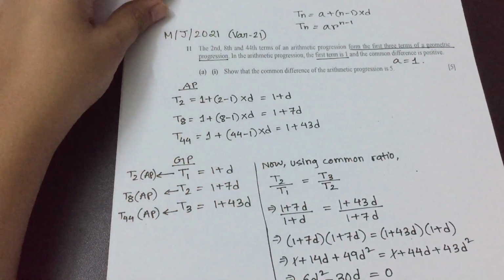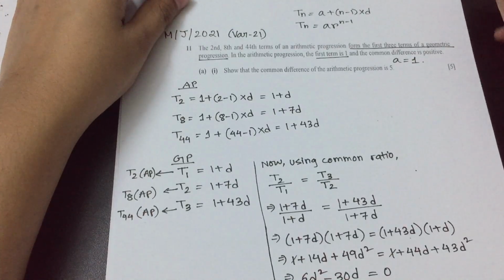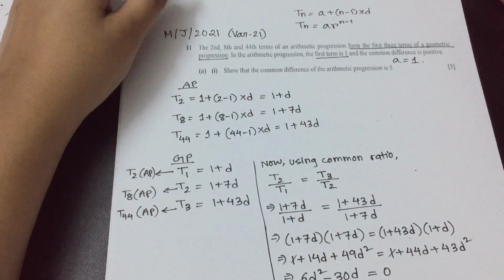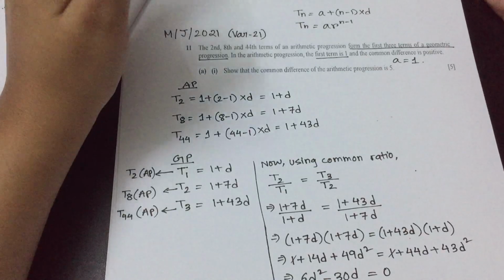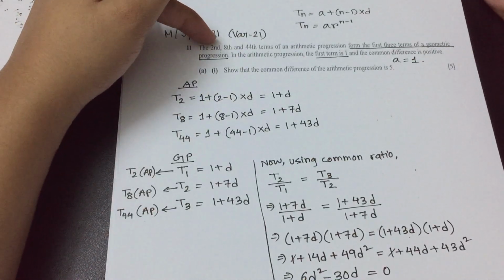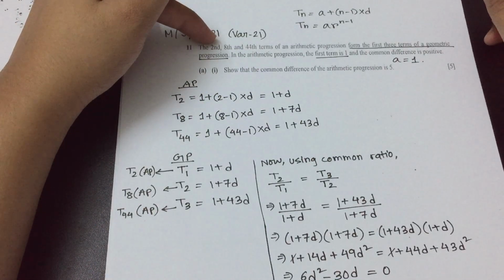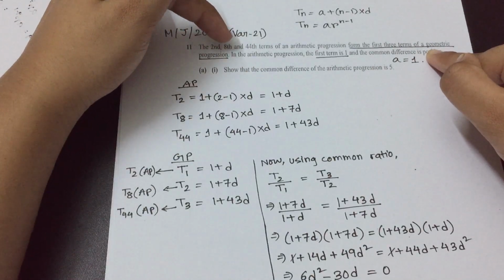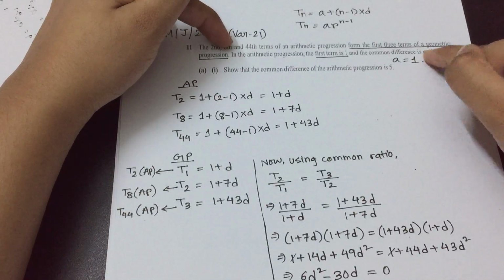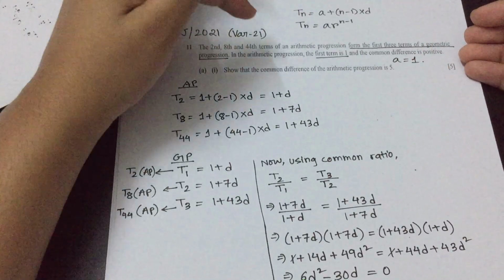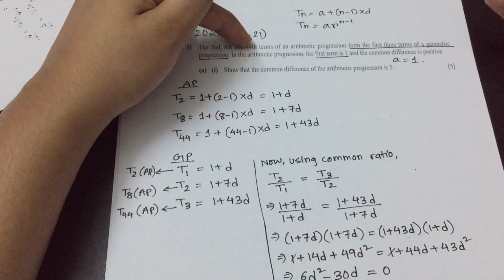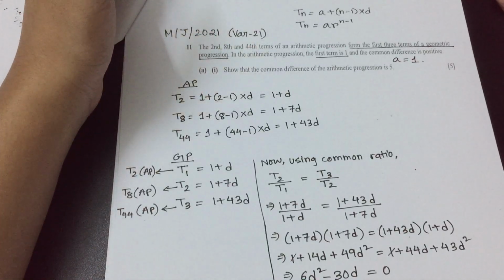Number 11. The 2nd, 8th, and 44th terms of an arithmetic progression form the first 3 terms of a geometric progression. Now, what does this mean? This means that in the arithmetic progression, whatever you get as the second term is the first term for the geometric progression. Then the 8th term of the arithmetic progression is the second term of the geometric progression, and the 44th term of the arithmetic progression is the third term of the geometric progression. So this is what the question means.